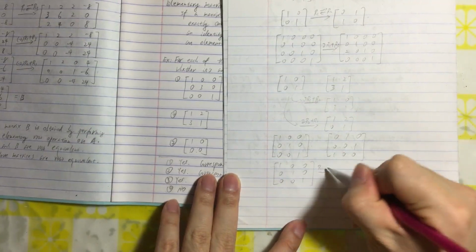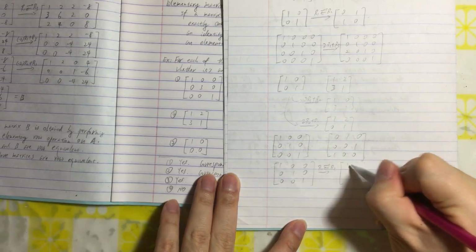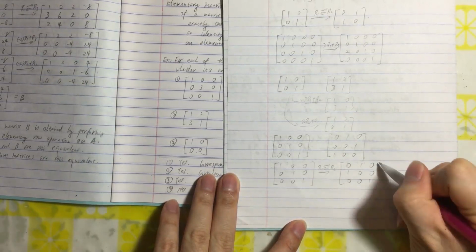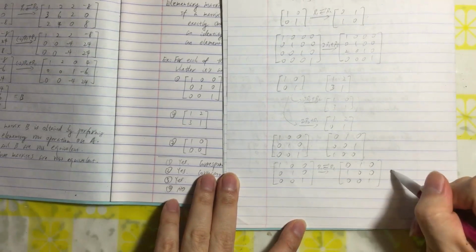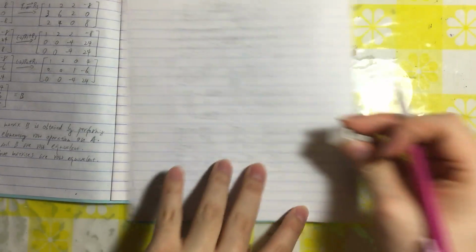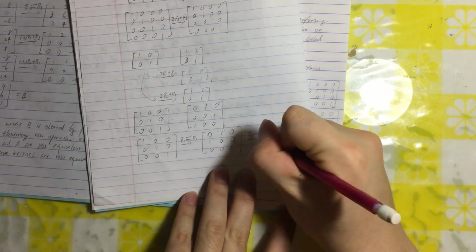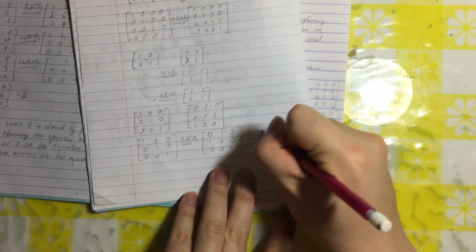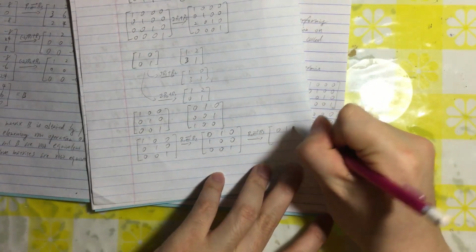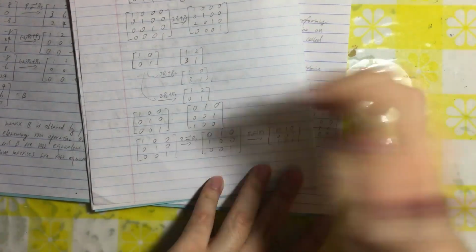If I interchange row 1 and row 2, I get 0, 1, 0, 1, 0, 0, 0, 0, 1. If I then interchange row 2 and row 3, I get 0, 1, 0, 0, 0, 1, 1, 0, 0, which is this matrix.